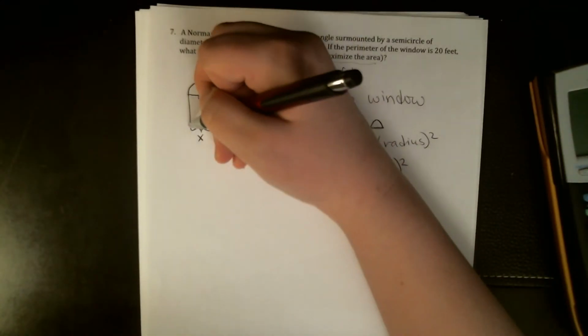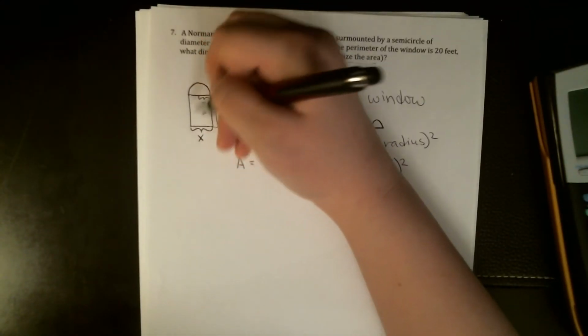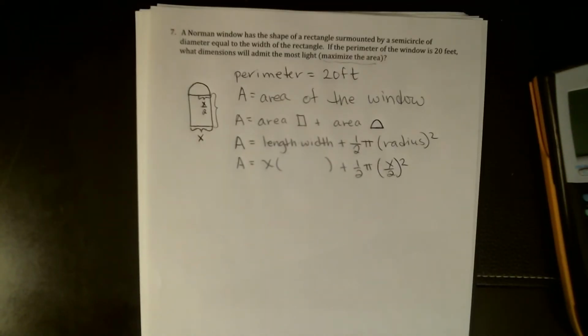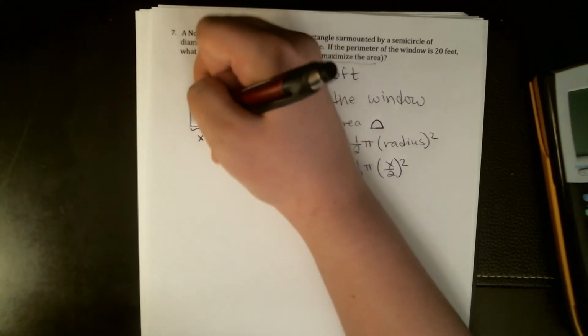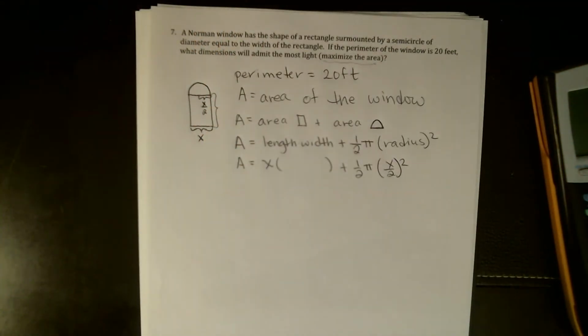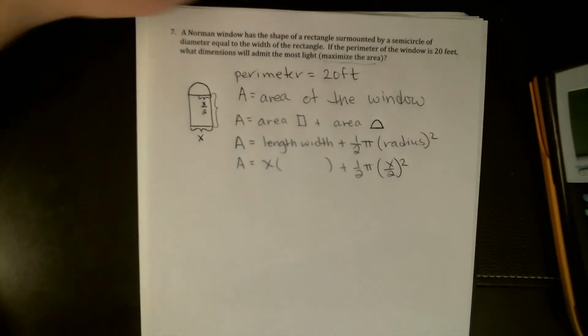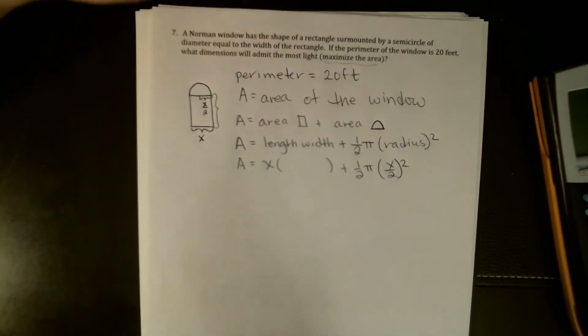The perimeter of this thing, and perimeter is only around the outside. Make sure you don't count this little strip right here, the base of the circle. The perimeter is 20 feet. So as soon as I decide what x is, that's going to eat up some of that perimeter. And it's only going to leave me with whatever amount I have to decide how tall the window is. So I don't just get to pick how tall the window is. It's going to be determined by how big my base is and how much that leaves me out of my perimeter. So let's go ahead and do a little side work with that perimeter.